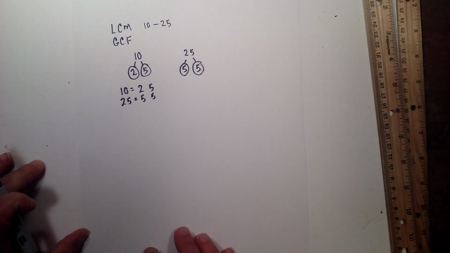Okay, so now let's find the least common multiple. In other words, that is the smallest number that the two numbers will multiply and equal. So let's go ahead and get started.